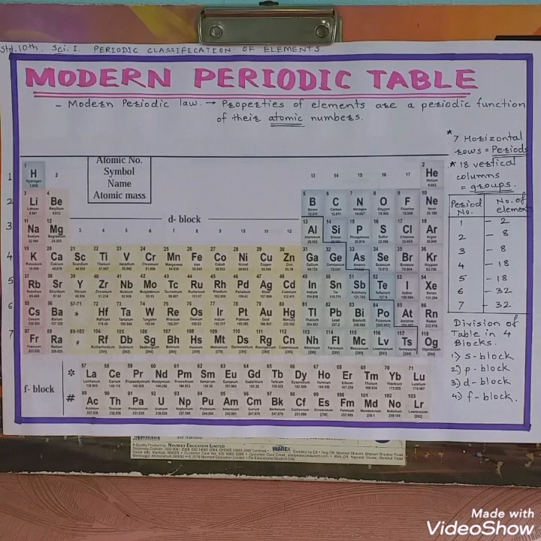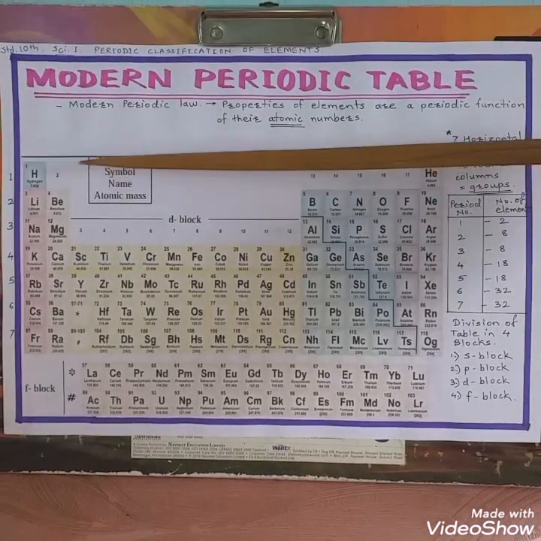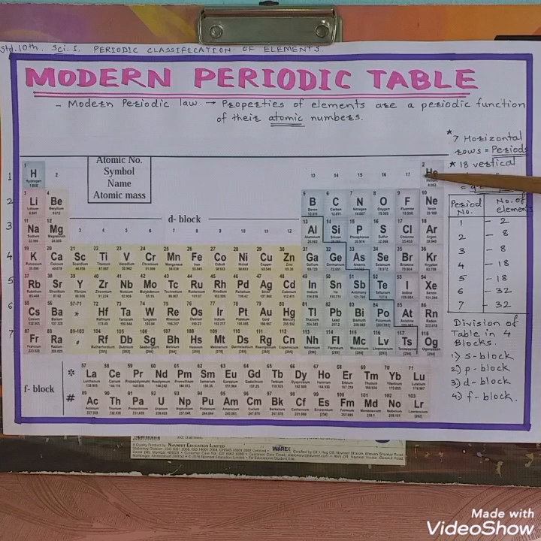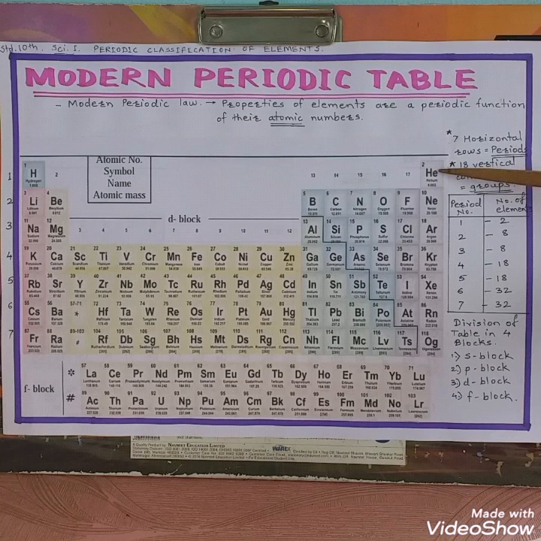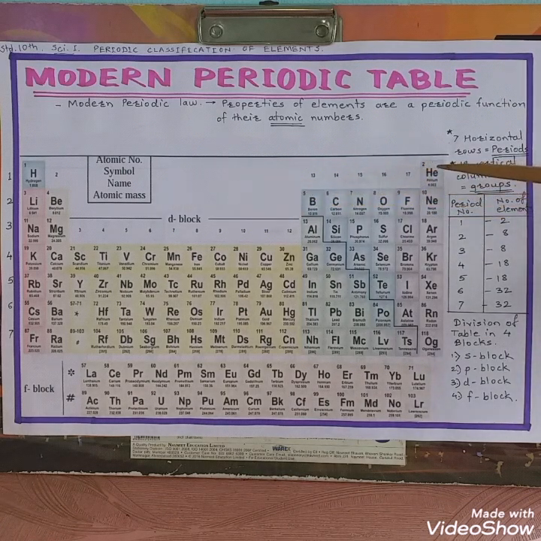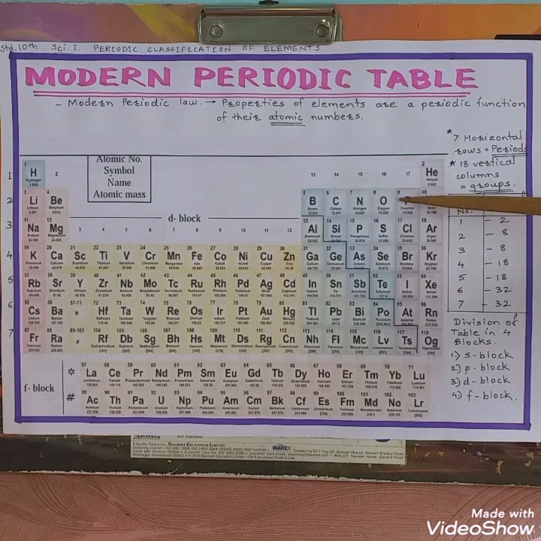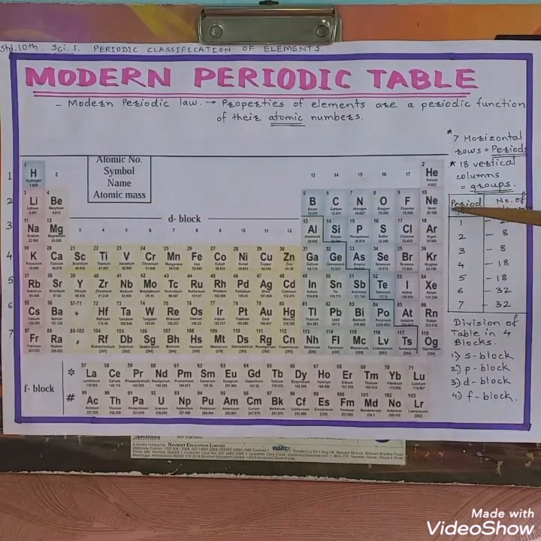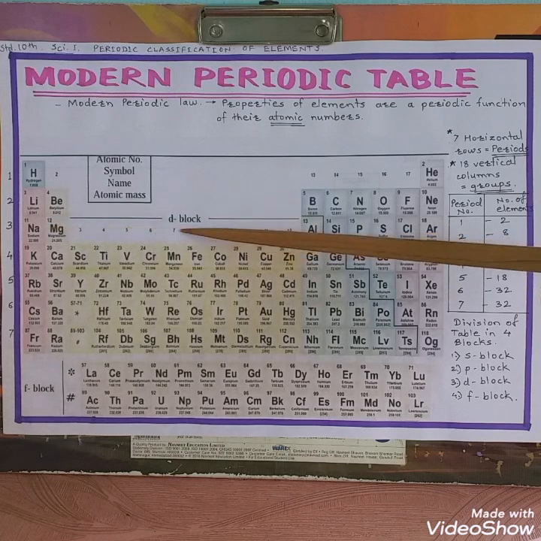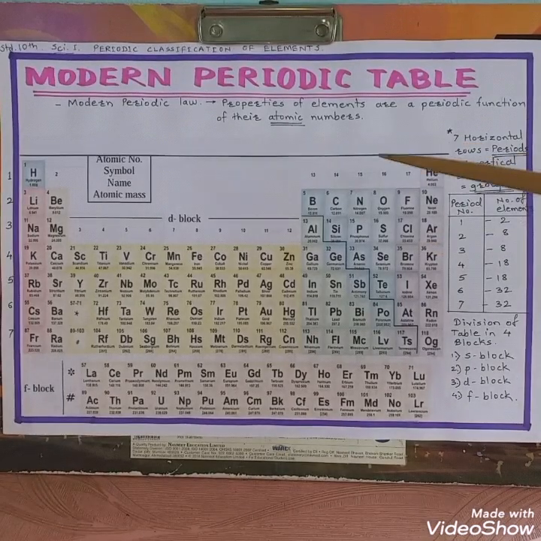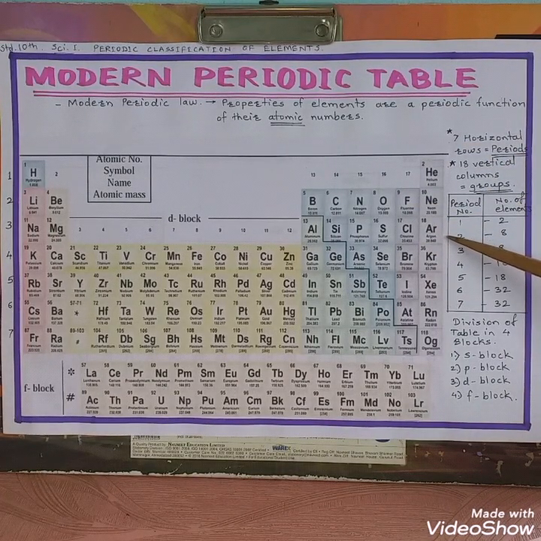Okay. Now, what are the periods? In a single period, elements are present. Period number 1 shows the number of electron shells. That means in the first period, only 1 electron shell is present. The first electron shell is completed in the first period. After completion of that period, a new shell starts filling from left to right. Again, up to this element, the next electron shell is completely filled, and after that a new shell starts from this sodium. Again it is completed, and again the next period will start. That means the period is the number of electron shells present in the atom.